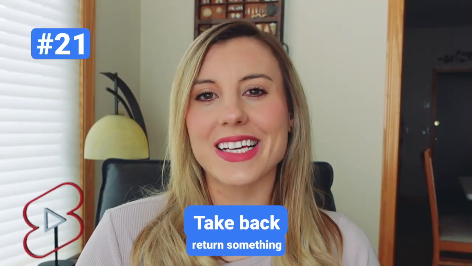To take back. To take back something means to return it. You can say that you need to take back something that you borrowed from a friend. When I borrowed a dress from my friend, I had to take it back to her a week after.